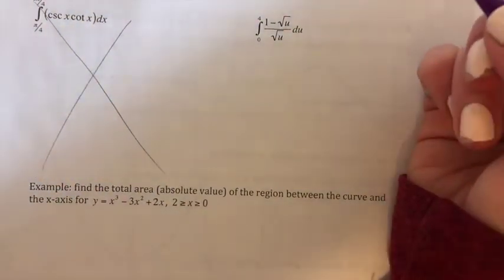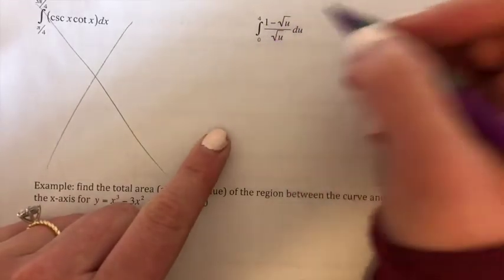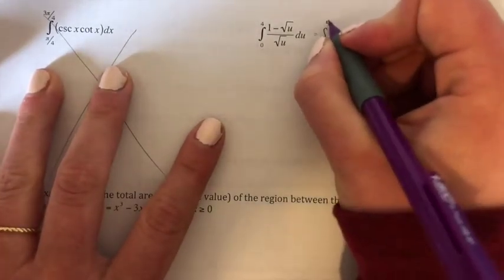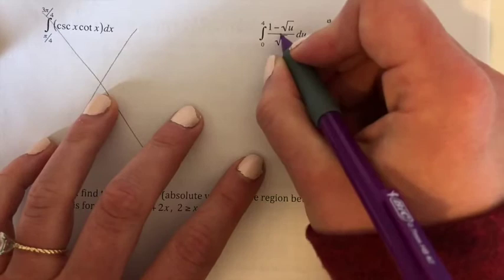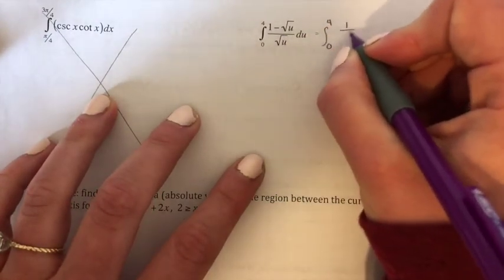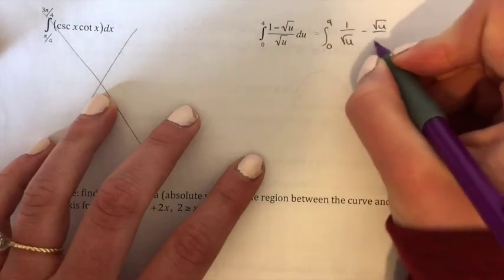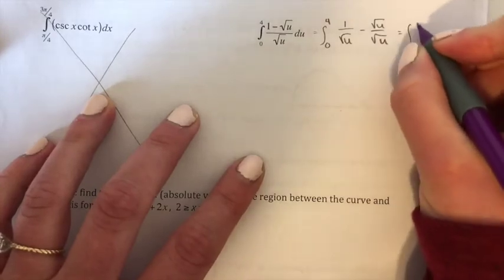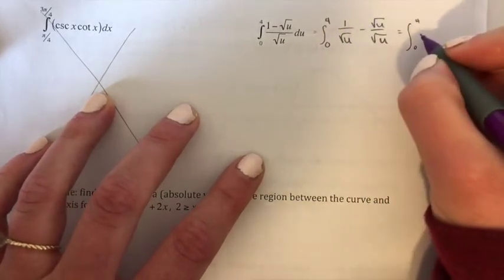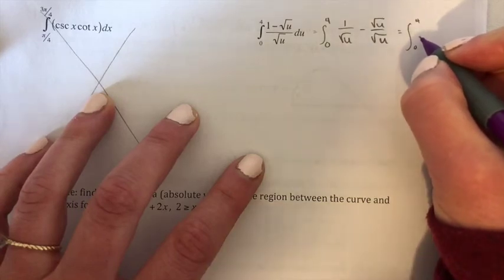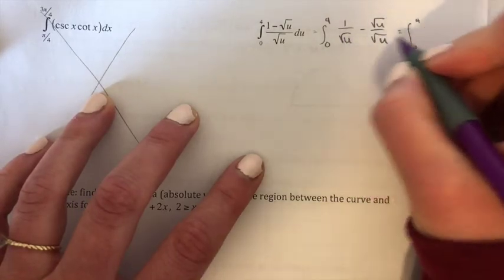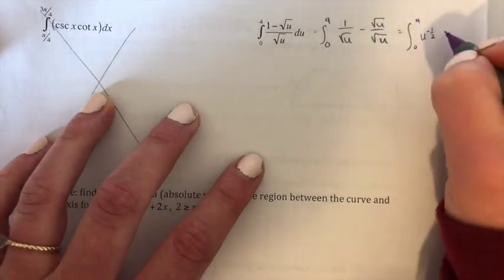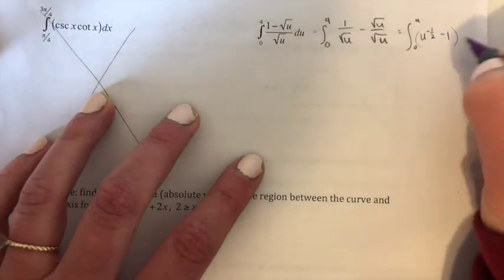So what I did here is this looks super complicated, but if we manipulate this formula a little bit, it's actually not that bad. So if we go from 0 to 4, if we split this into 2 separate fractions, because this is 1 over root u minus root u over root u, which we could change into, this is 1 over root u, so this would be root u to the -1. Remember, root is a 1/2, so this would be u to the -1/2 if we simplify it. And then this is just a 1. So now, oh, I forgot the du.